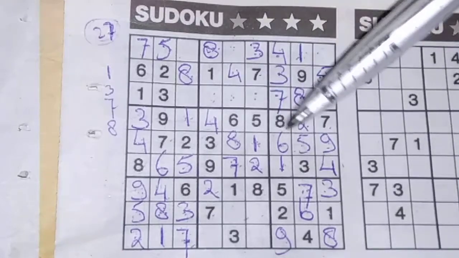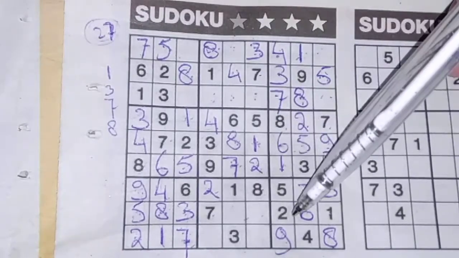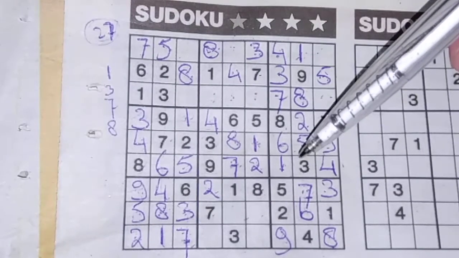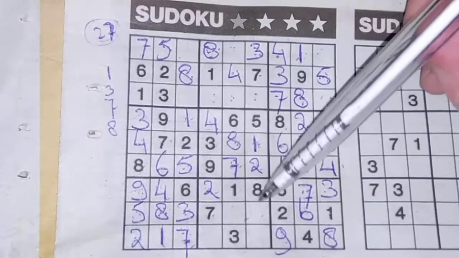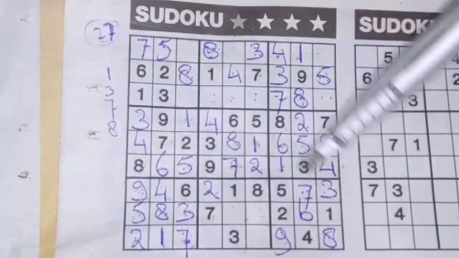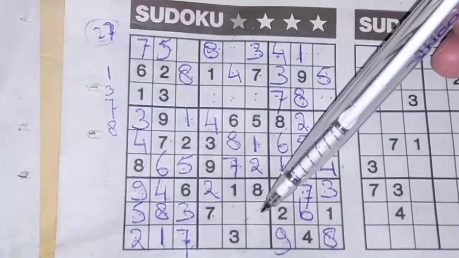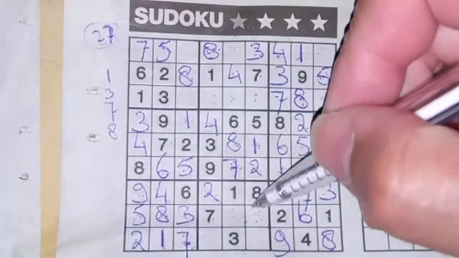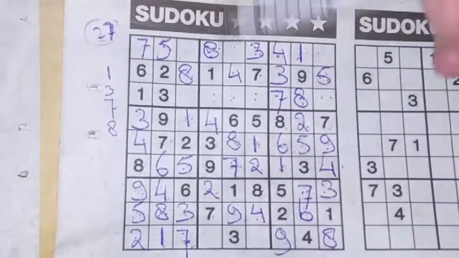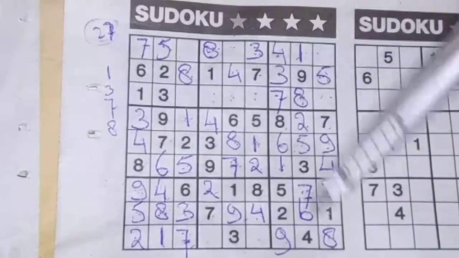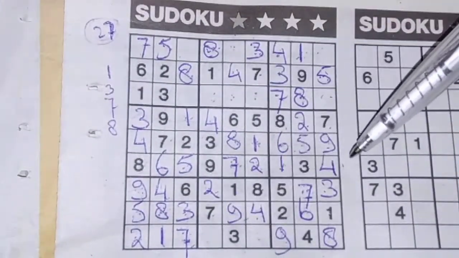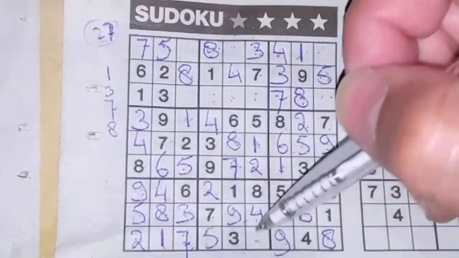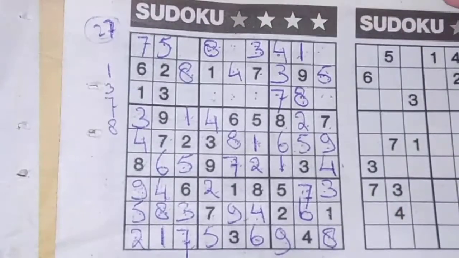How about these two numbers in this row? The missing numbers here are the 9 and the 4. We see here 4, so no 4 there. 4 should be here, and the 9 goes there. These two numbers are the 5 and the 6. We have a 5 here, so no 5 there. 5 should be here, and the 6 goes there.